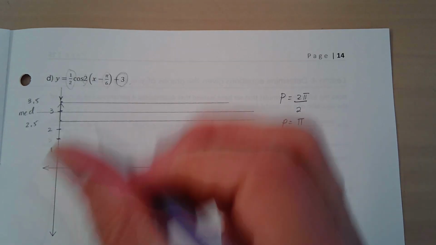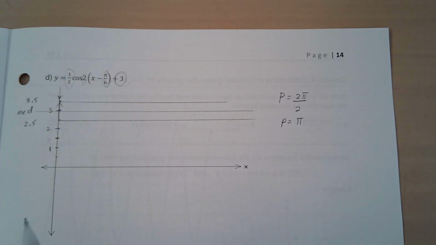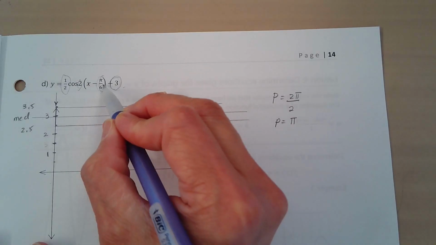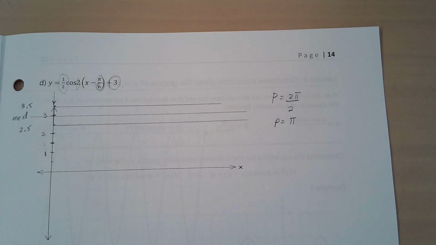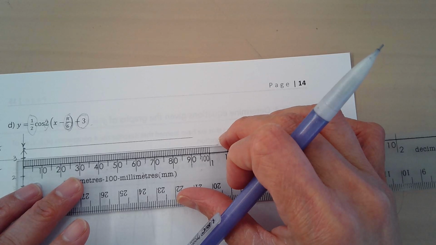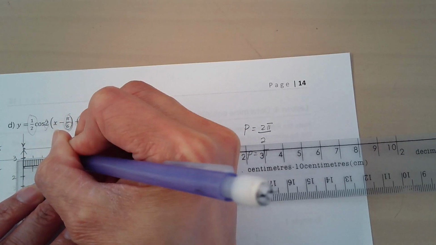Now, here's the thing. We're supposed to shift it to the right pi over 6. So what do you think we should go up by? By pi over 6, right? Because this is pi, we have to break the pi into 6 equal parts. So, where's my ruler? Oh, I can go this way. So, 1/6, 2/6.